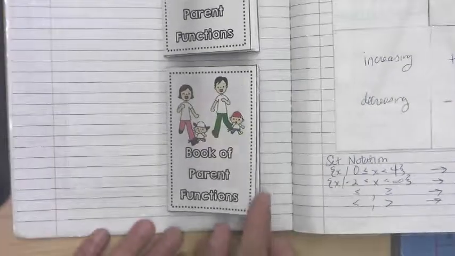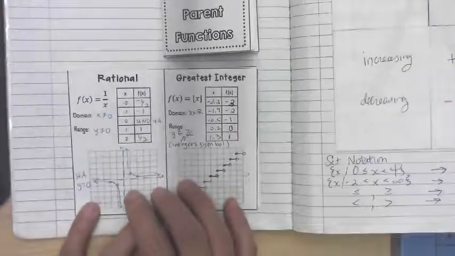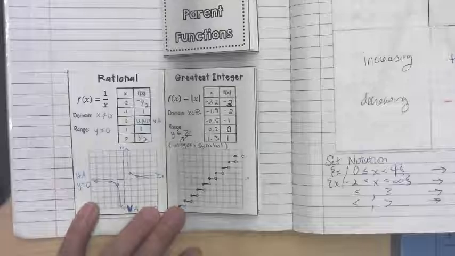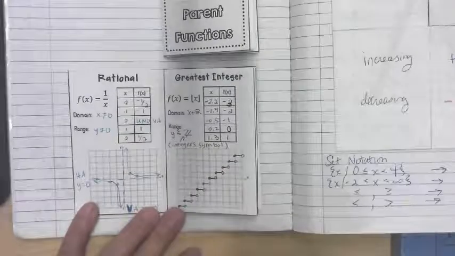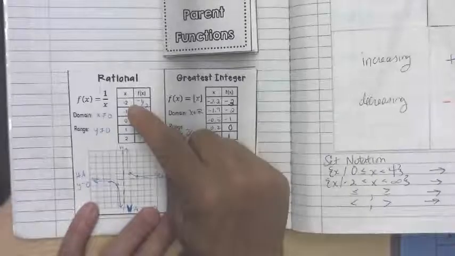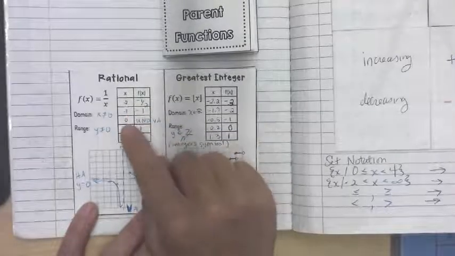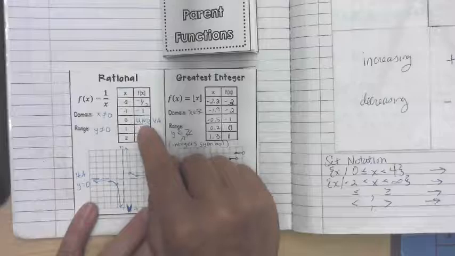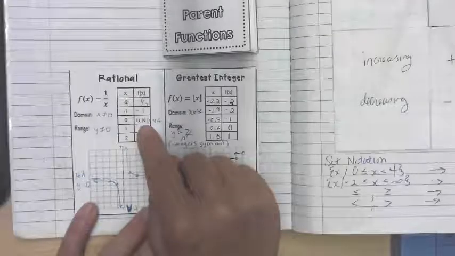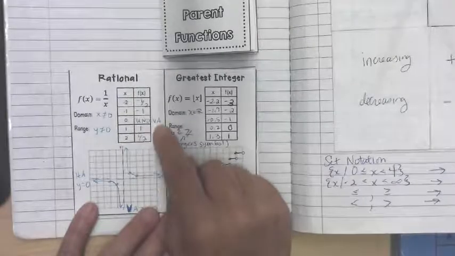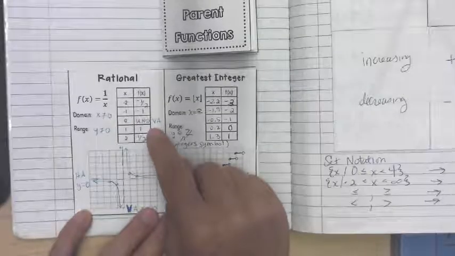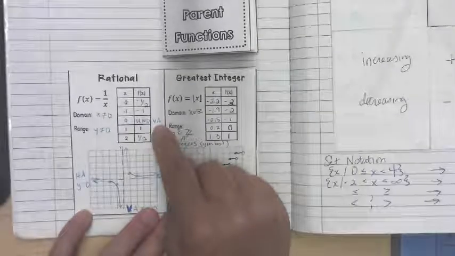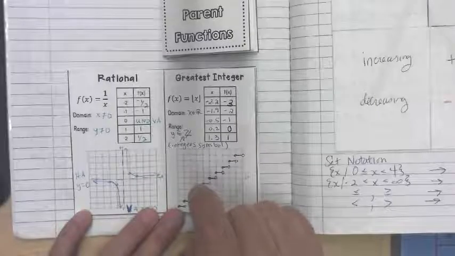Now these are a little bit more difficult. Your first one we have is the rational function. It's just 1 over x. This is also called the reciprocal function. I can plug in any values that I want with exception of 0. 0 is going to be an undefined value. I wrote that as UND. And this is going to create a vertical asymptote. We talked about that last week. When the bottom becomes 0, you can either create a vertical asymptote or a hole. And in this case, we've created a vertical asymptote.